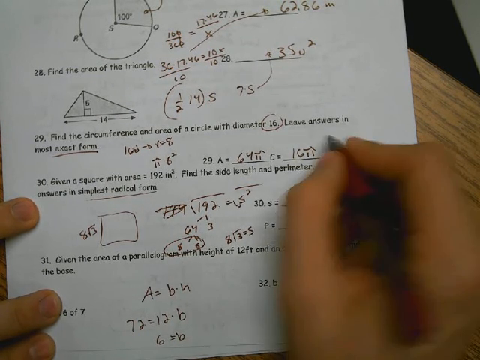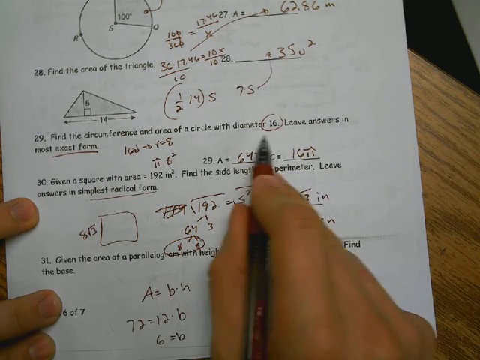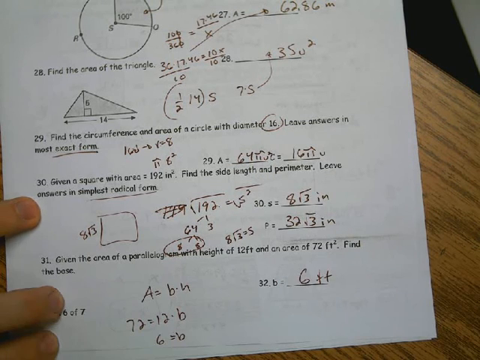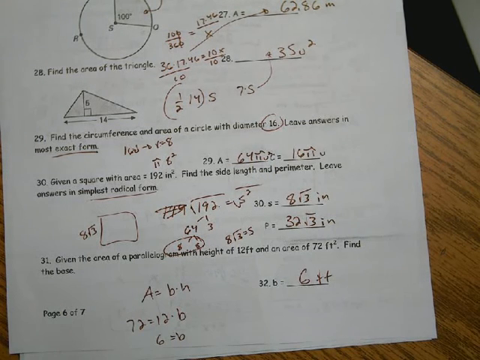And this one over here, diameter 16, both of them in units and units squared. Don't forget about those units. Make sure you go back through that test. Don't forget about your units.